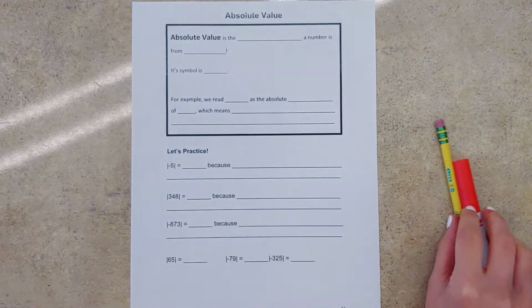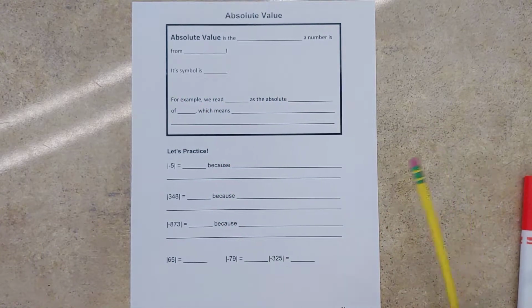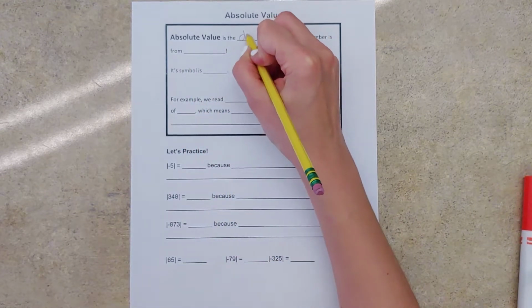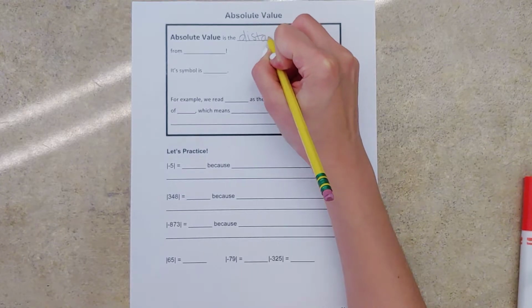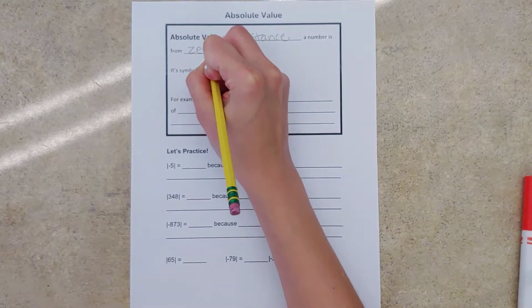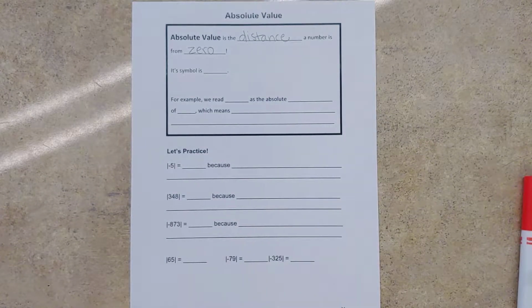All right, absolute value. We're just gonna start with the basic definition. Absolute value is the distance a number is from 0. So it's a very basic definition that we'll just kind of get comfortable with and chat about today.